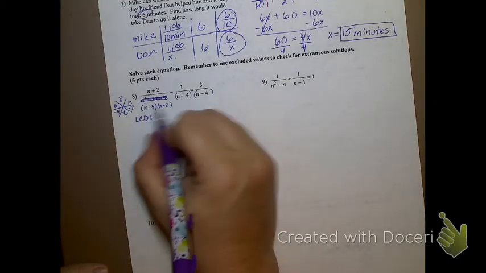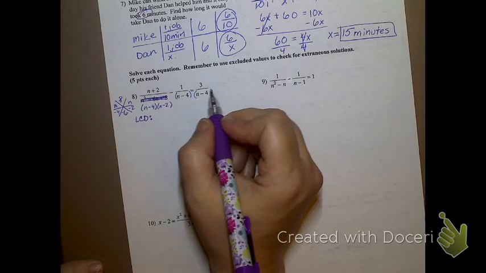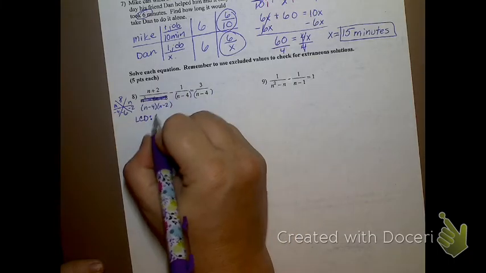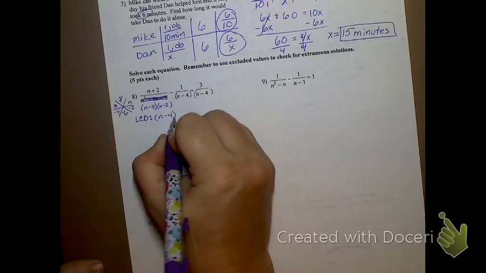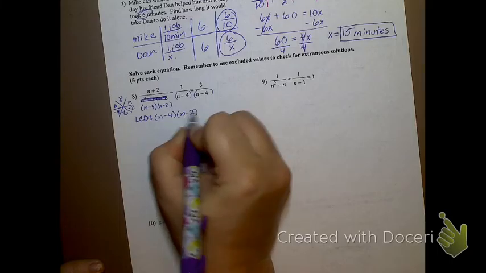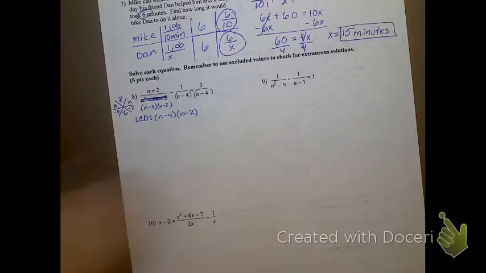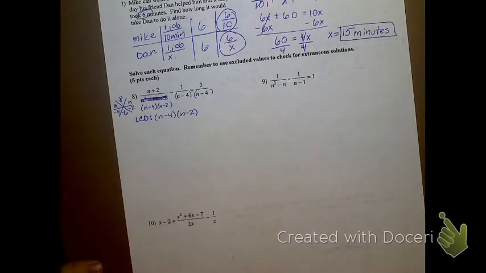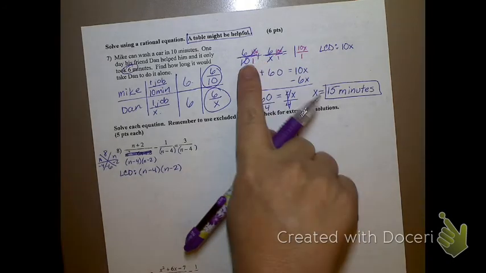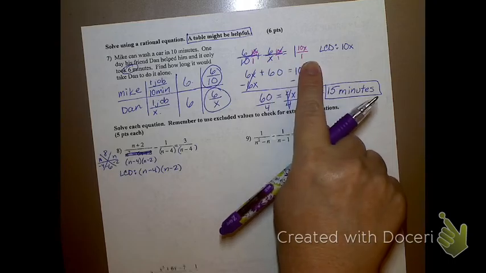I see 4 parentheses, but how many different parentheses? 2. So that would be n minus 4 and n minus 2, and there's nothing in any denominator that's out in front. So that's my LCD. So what do I do at this point? I multiply each one by the LCD over 1.